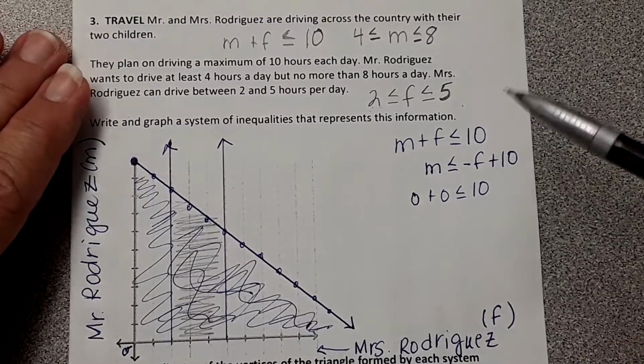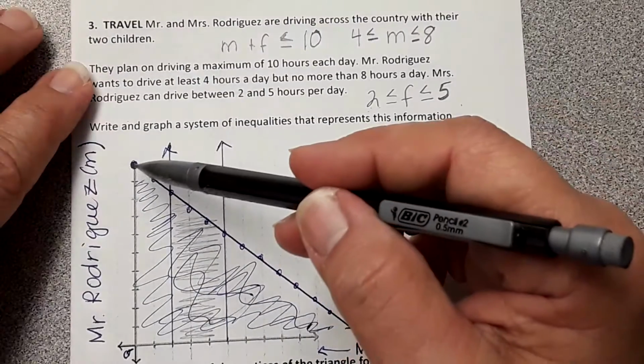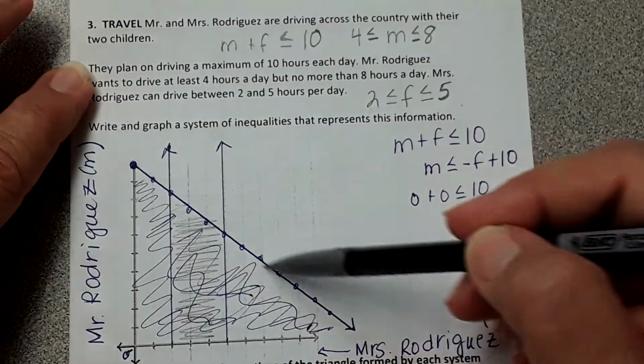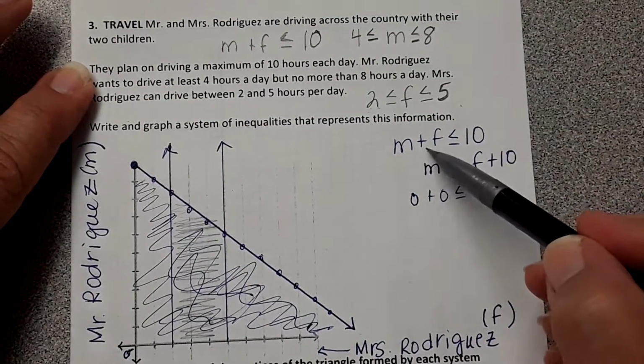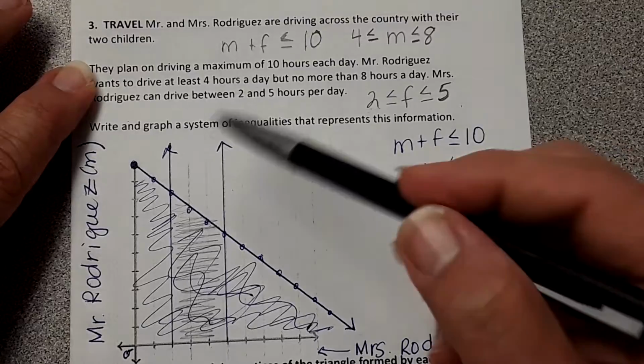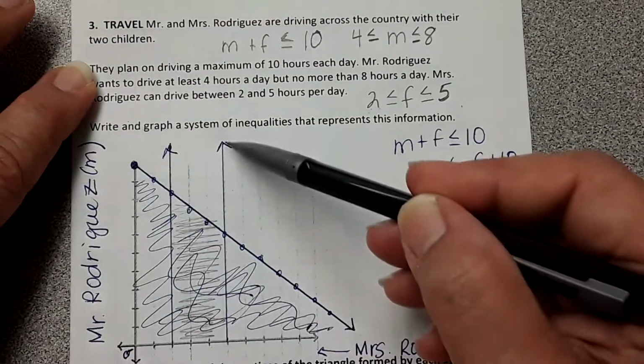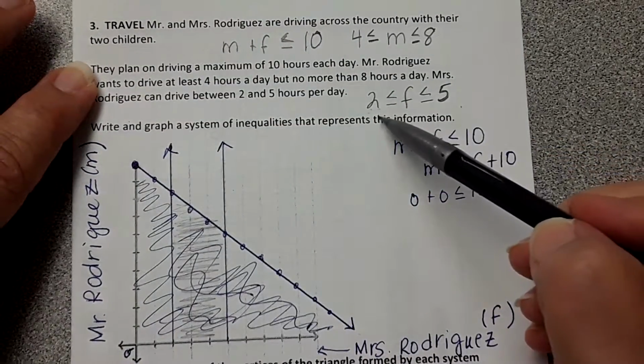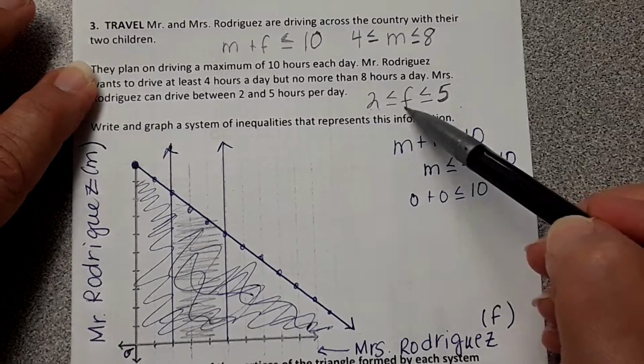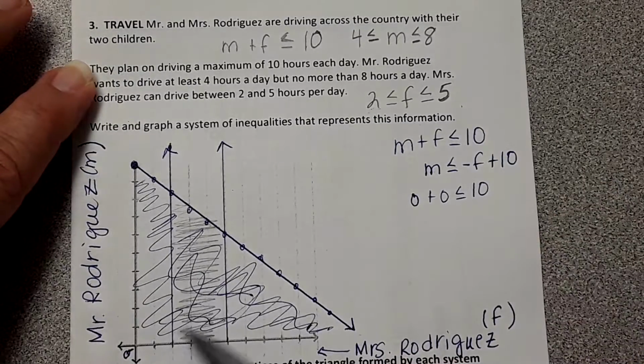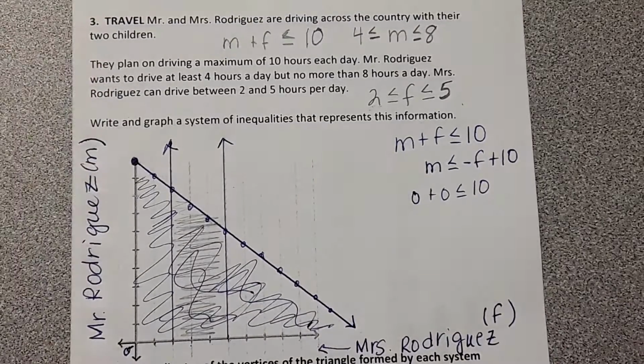So I drew again. This line right here is for M plus F is less than or equal to 10. These two lines are for Miss Rodriguez, between 2 and 5. So I drew one at 2, I drew one at 5. Now what am I going to do for Mr. Rodriguez?